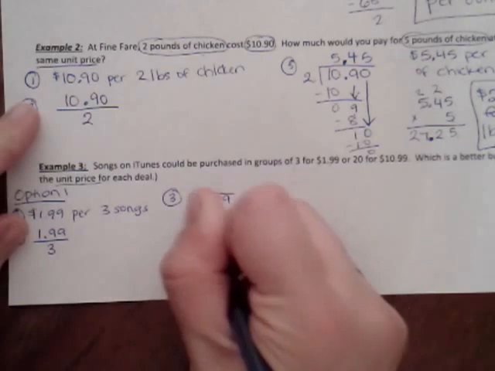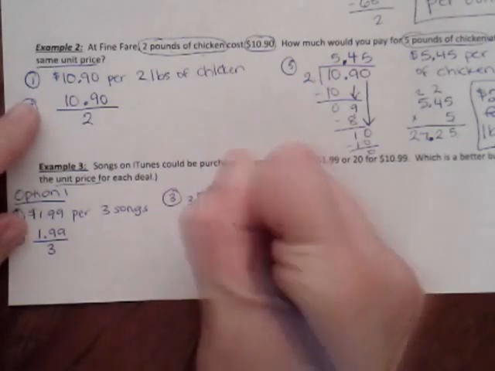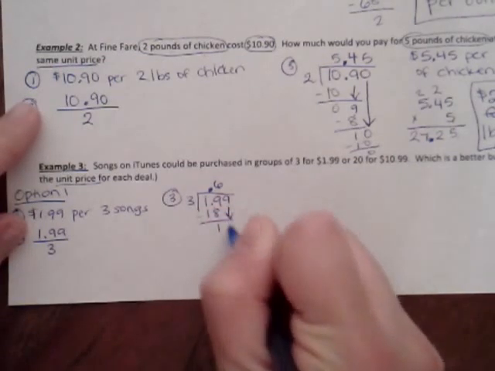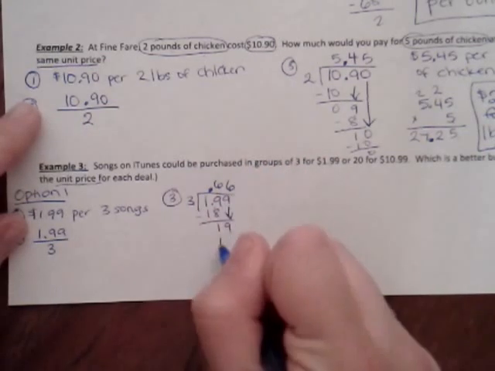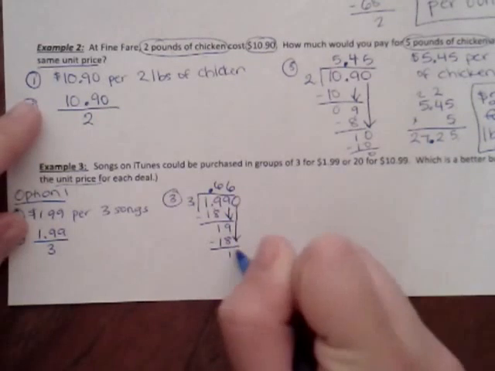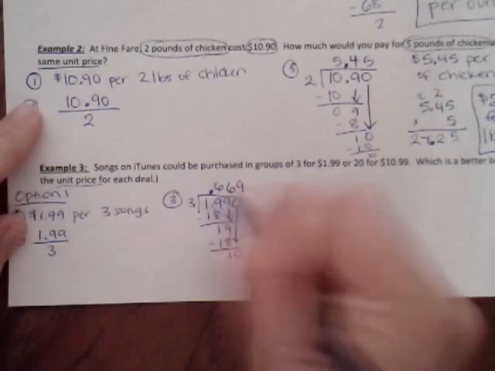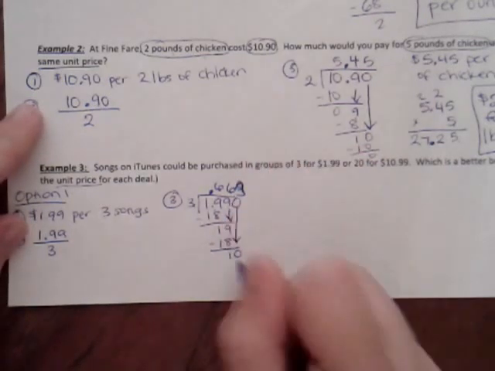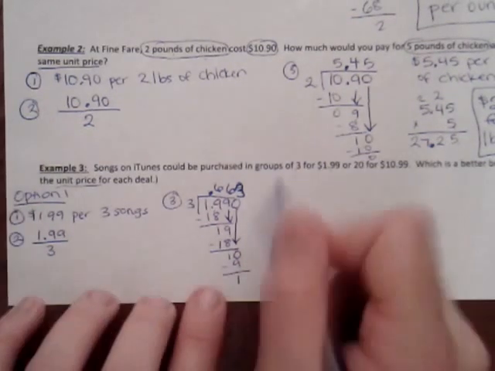$1.99 divided by 3. Well, 3 goes into 19 6 times. I bring my decimal point directly up. 6 times 3 is 18. Subtract, we get 1. Bring down our 9. 3 goes into 19 6 times. 6 times 3 is 18. We can see a pattern here. If we add a 0, bring it down, we have 10. 3 goes into 10 3 times. 3 times 3 is 9. We get 1. And we could keep on going, but we can stop because we have to have cents.